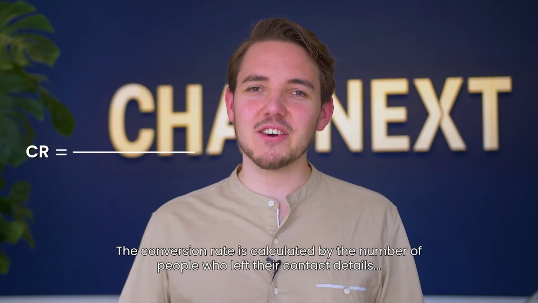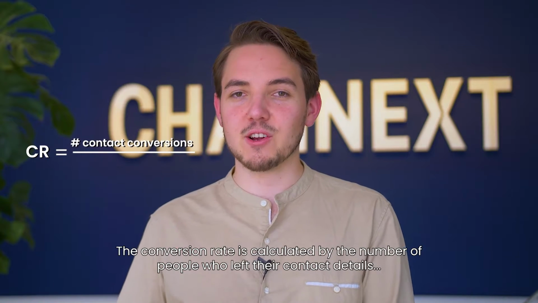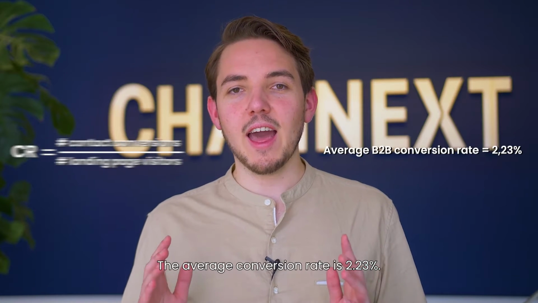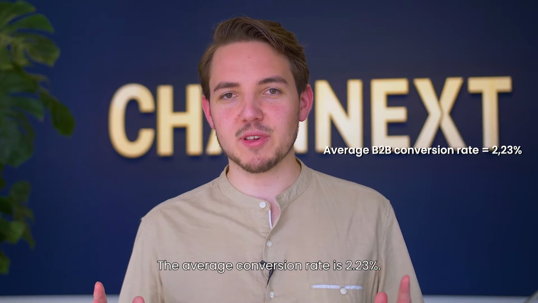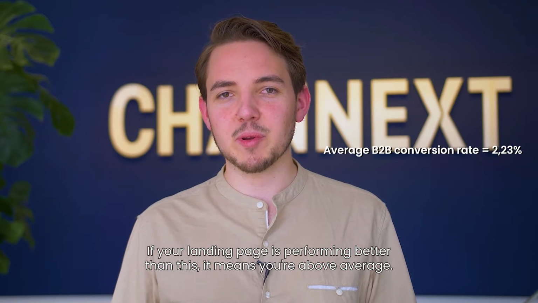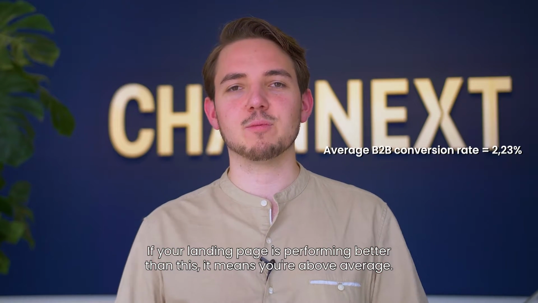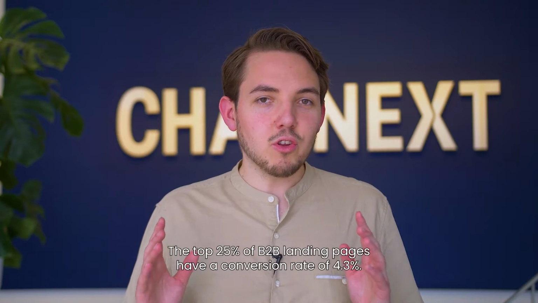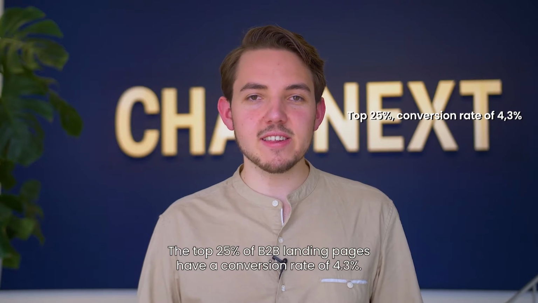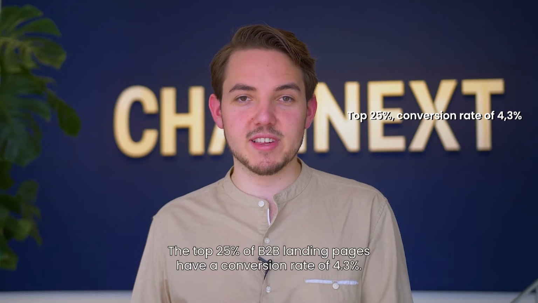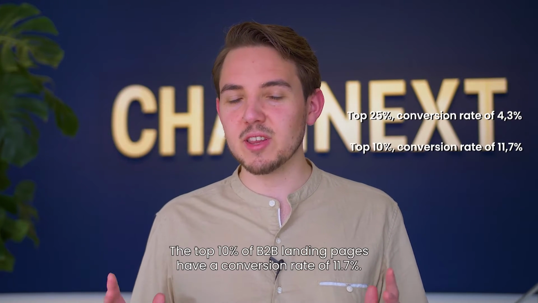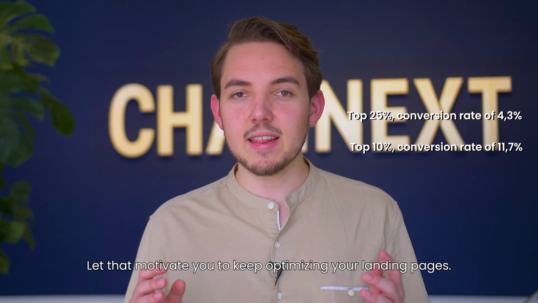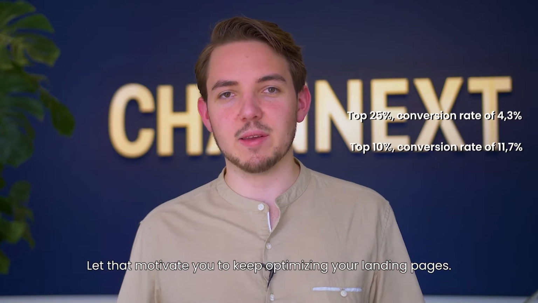The conversion rate is calculated by the number of people who left their contact details divided by the number of people who visited the landing page. The average conversion rate is 2.23%. If your landing page is performing better than this, it means you're above average. If you are a high performer and want to belong to the A players, the top 25% of B2B landing pages have a conversion rate of 4.3%. The top 10% of B2B landing pages have a conversion rate of 11.7%. Let that motivate you to keep optimizing your landing pages.